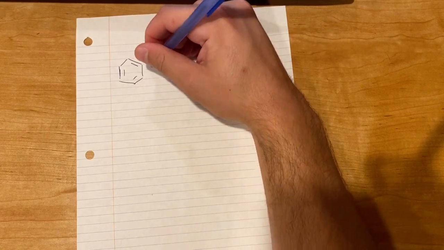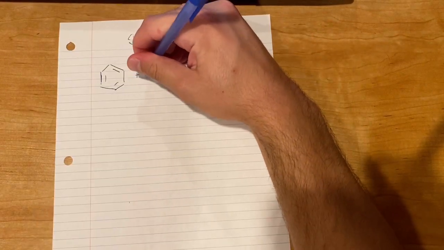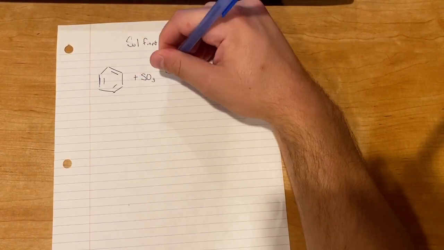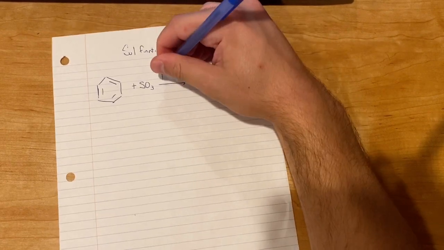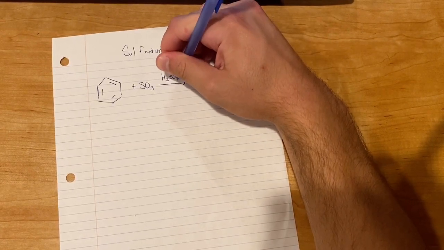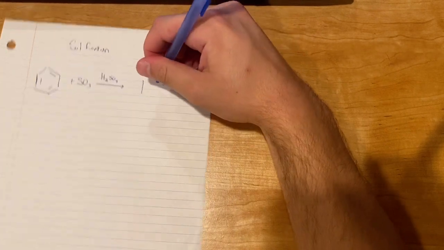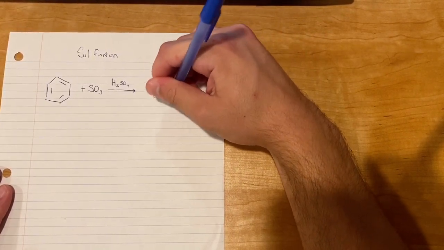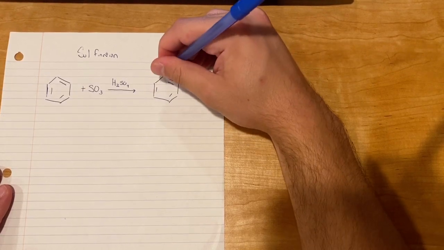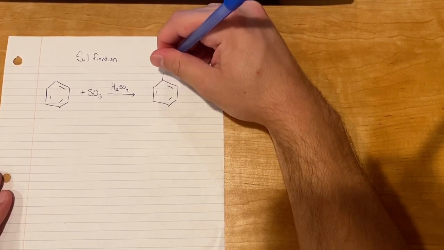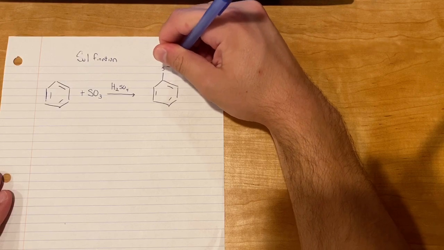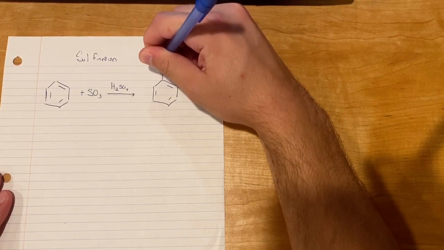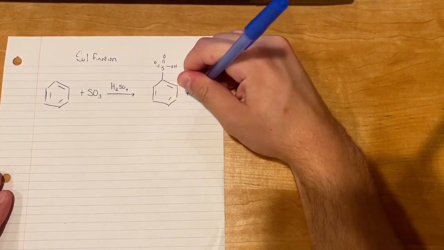It will be like this. Sulfuric acid, and you will get, as your final product, you will get, plus water.